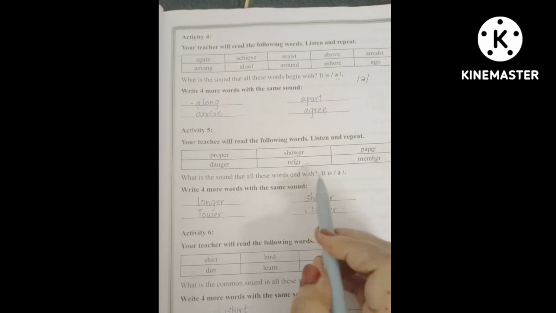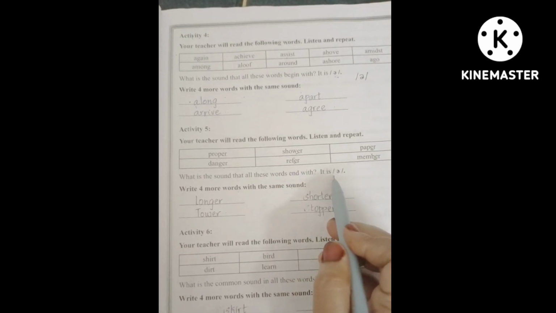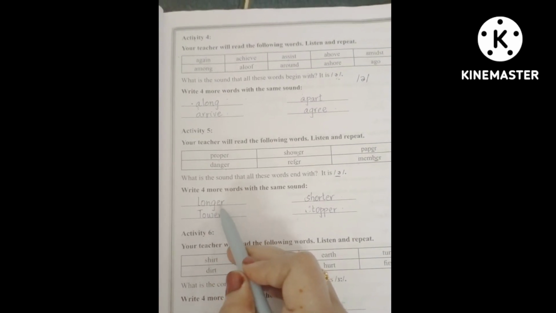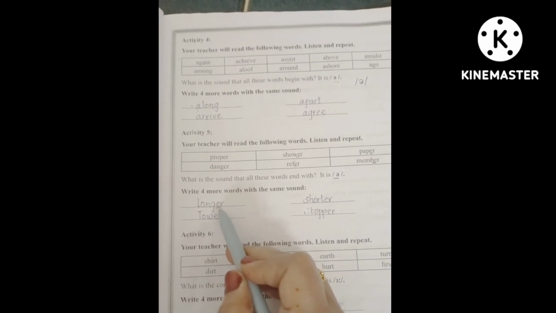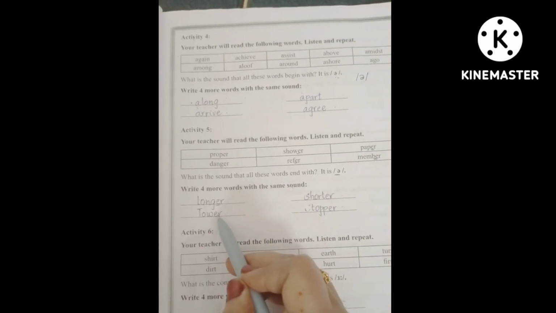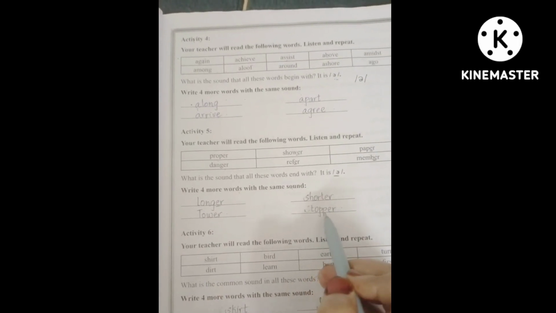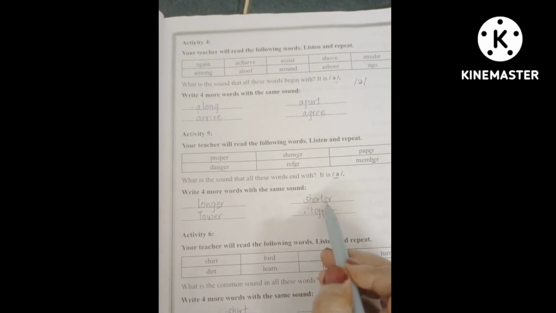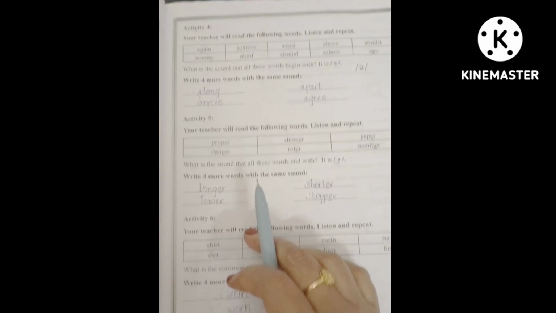Okay, write 4 more words with the same sound. The word which contains the short vowel a in the end. Longer. Here this is the a, short vowel a. Shorter, tower. Okay, topper. Here also the letter ending with the short vowel sound a.